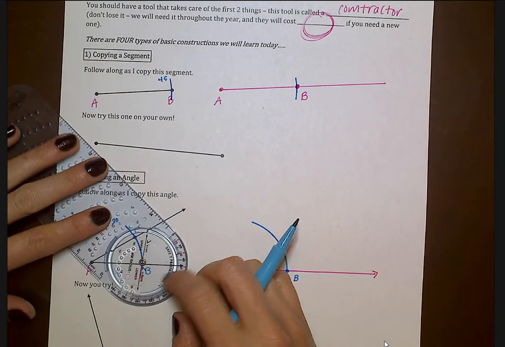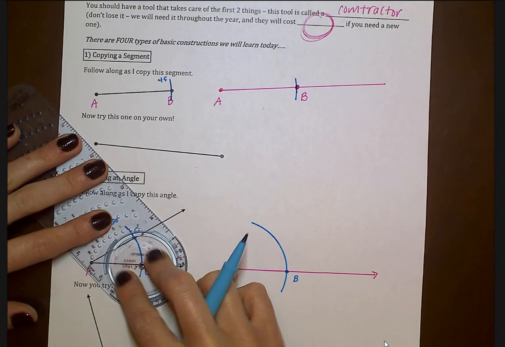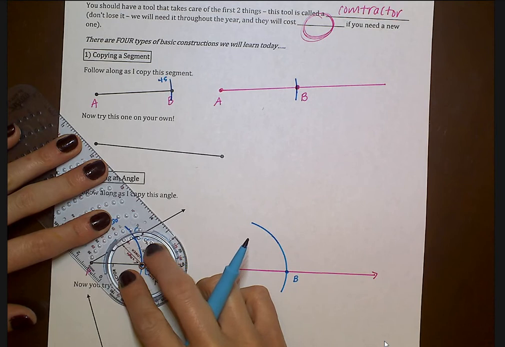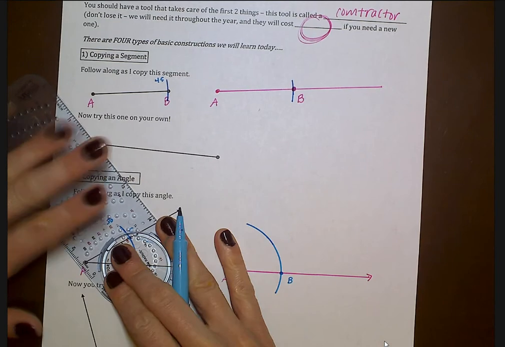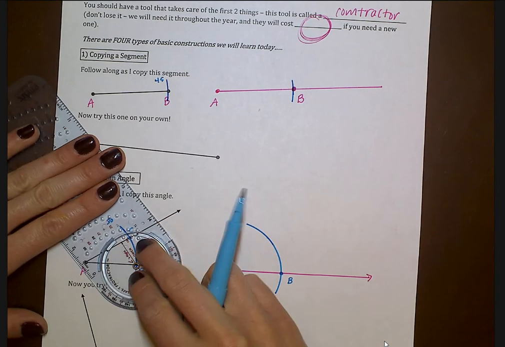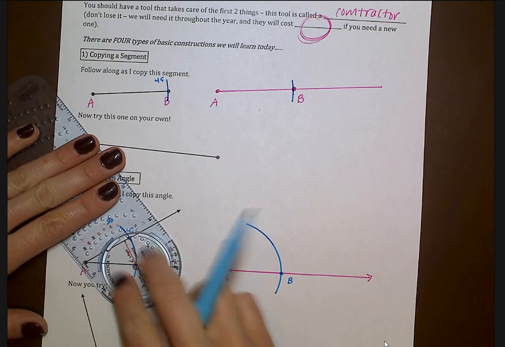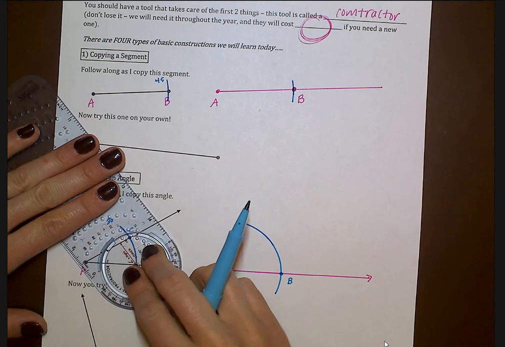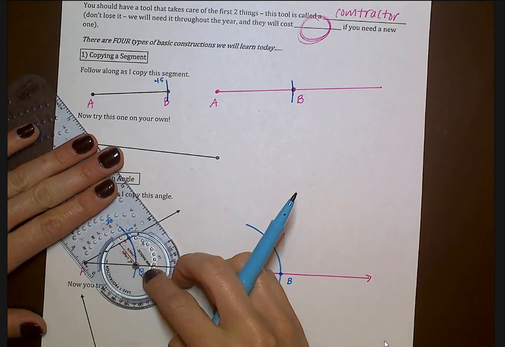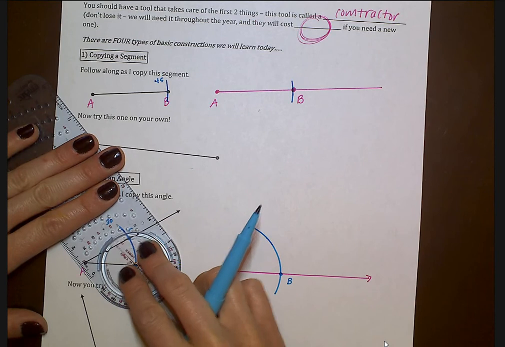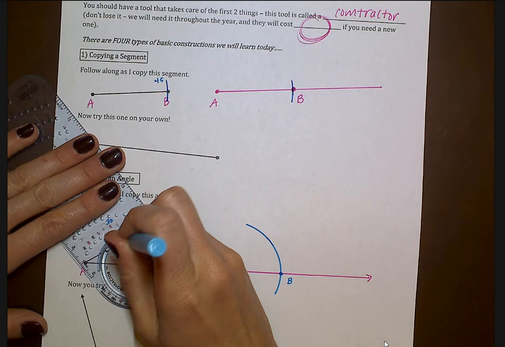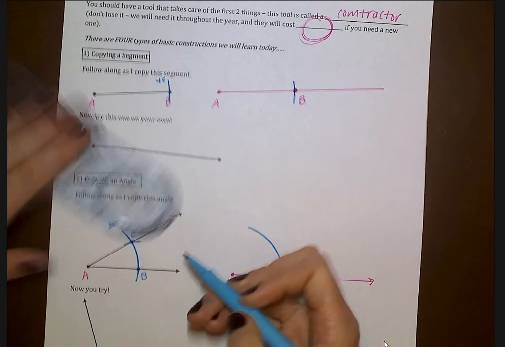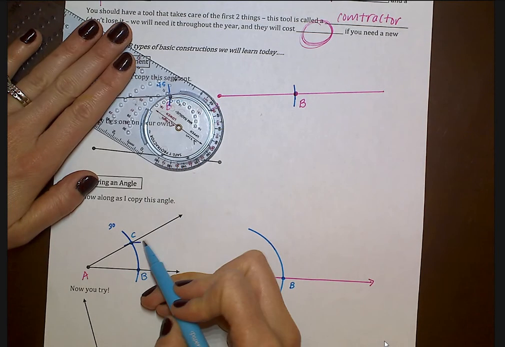So see how there's these holes inside the circular part? These are smaller, and I need to use these to find and match up point C. So if you hold down where all the holes are and then move the circular part around, it moves pretty easily. And it looks like maybe 18, maybe even 17. That's pretty close. Let's go 17. So I'm gonna make a little mark just to be safe. Yeah, 17 went right through point C.